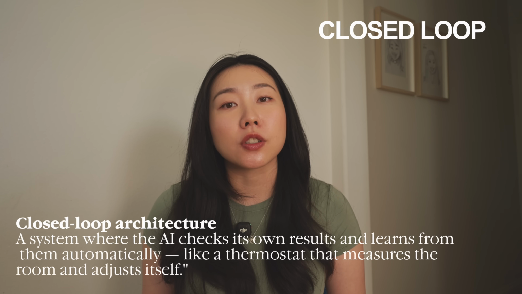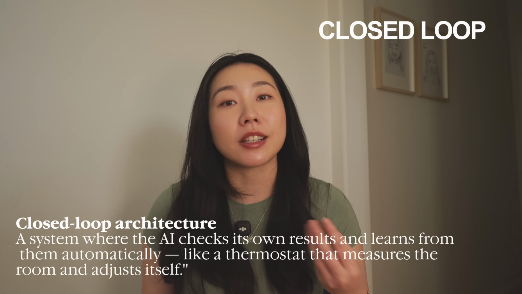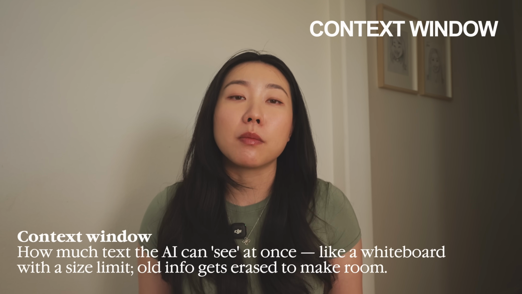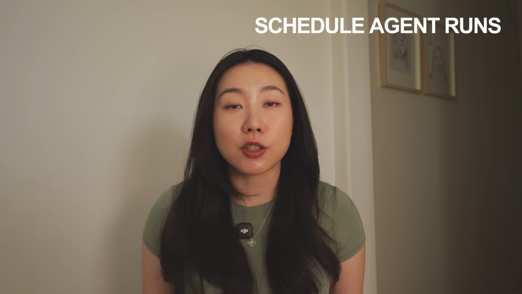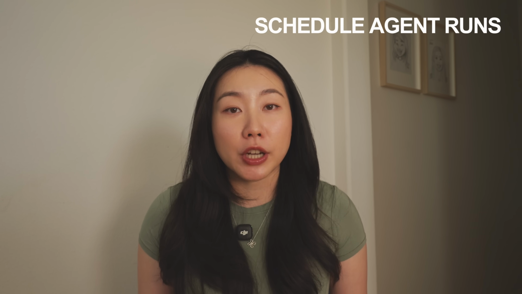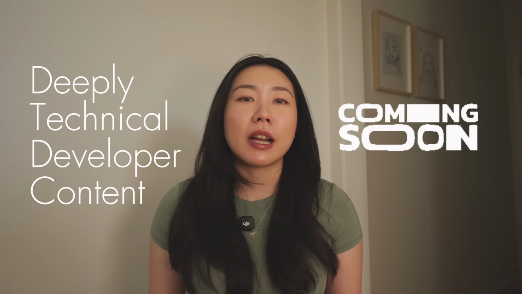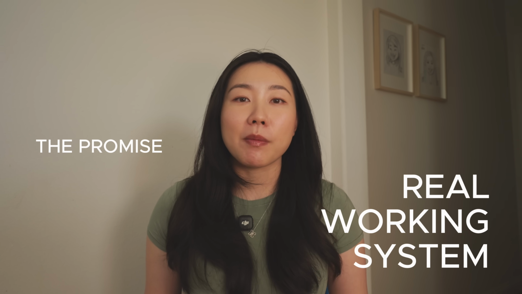Along the way, we are uncovering some incredibly specific high-value insights. You will learn exactly how to design closed-loop architectures so your agents learn from their past executions, how to structure your files to completely eliminate context window congestion, and how to programmatically schedule agent runs without leaving your chat window. We will later dive into some deeply technical developer APIs, but do not worry. This series is built so you can jump in and out exactly when you need to and walk away with a real working system every single time.